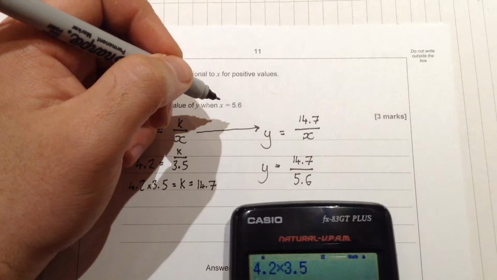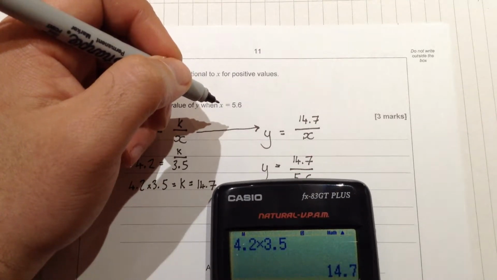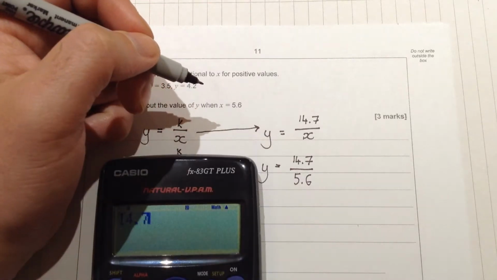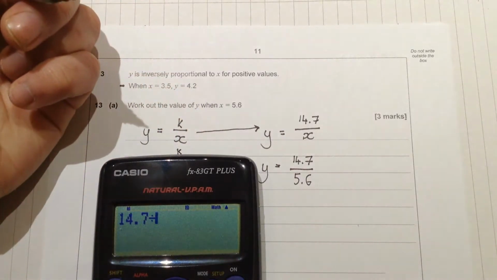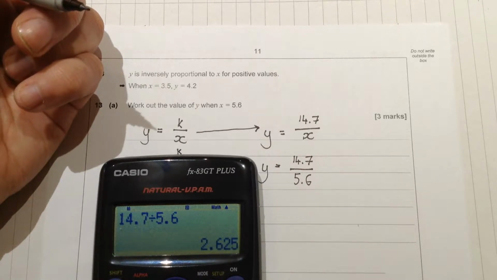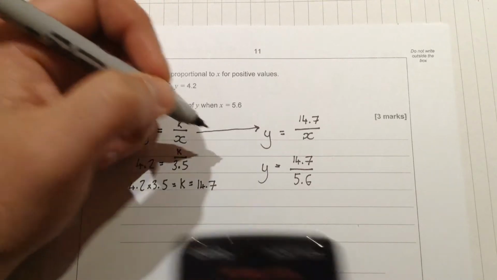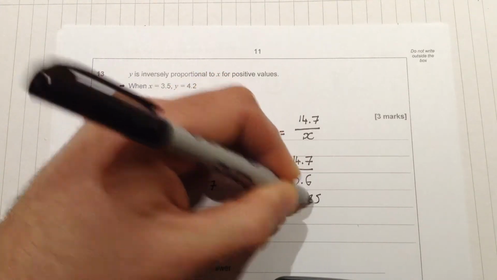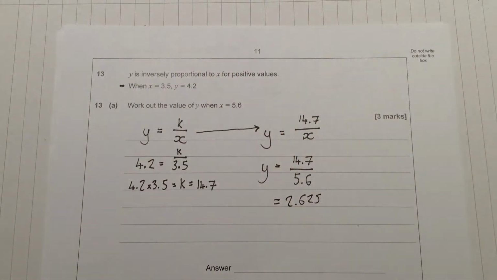So I'll take my calculator and do the same. 14.7 divided by 5.6, and it gives me an answer, if I change it to decimal, of 2.625. So 2.625. And there's my answer.